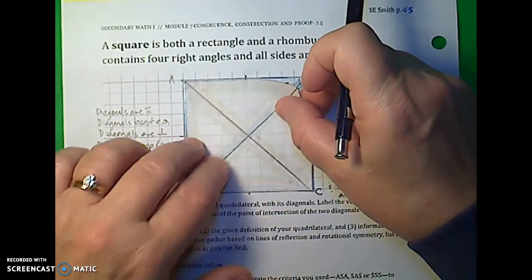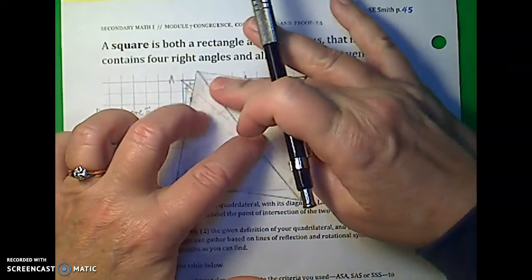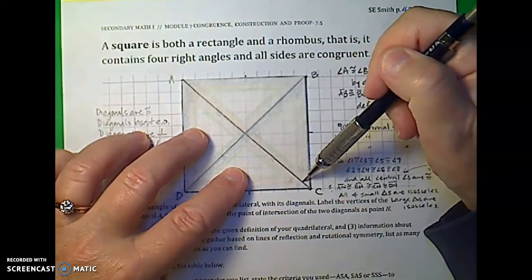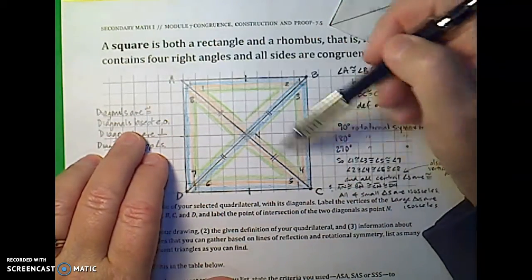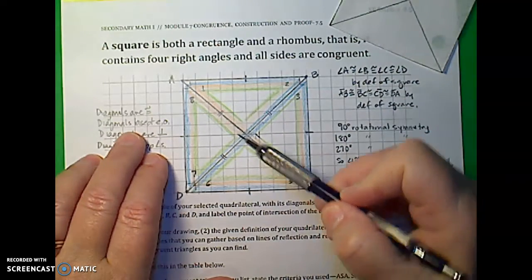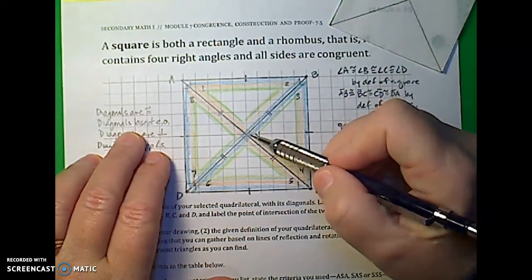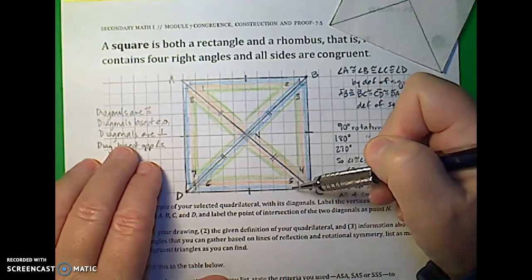They cut each other in half. So half of a diagonal there, if you rotate it around, it exactly matches this half of the diagonal there, and it works for both diagonals. So because the diagonals are congruent and they bisect each other, that means all four of these, let's say, half diagonals have to be congruent to each other, all four of those.